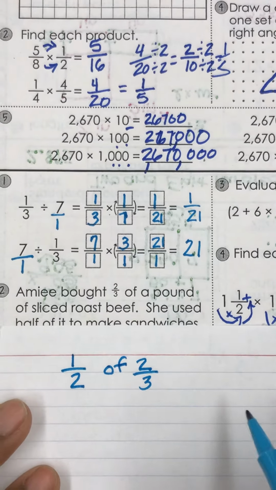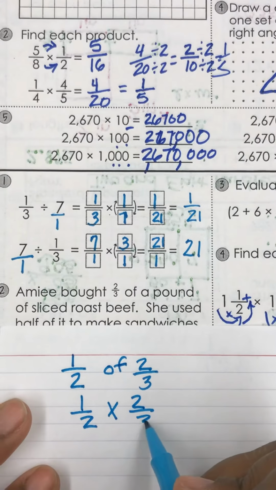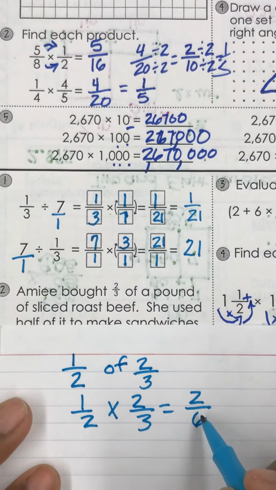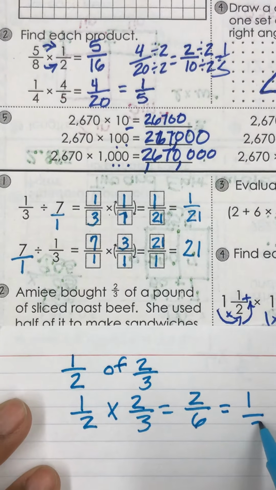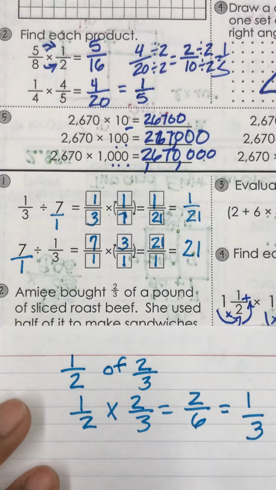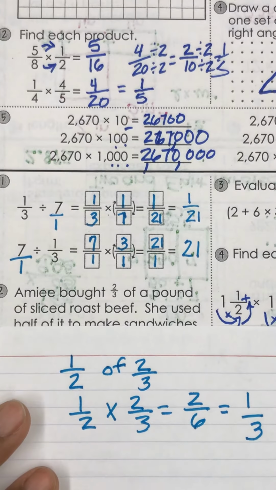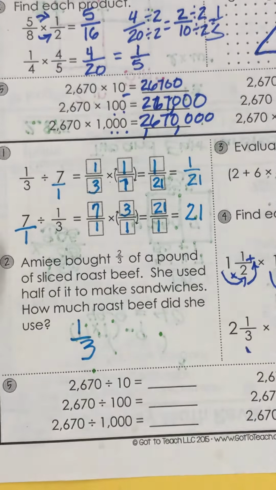So that's 1/2 times 2/3, which equals 2/6, and 2/6 simplified equals 1/3. And that kind of makes sense because half of 2/3 is going to be 1/3 because half of 2 is 1. So she used 1/3.